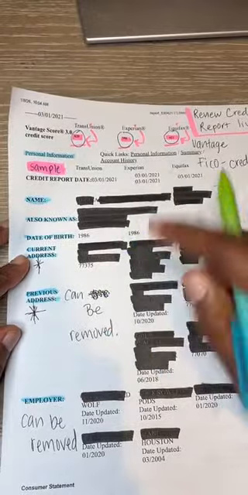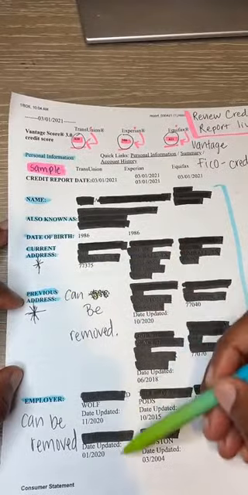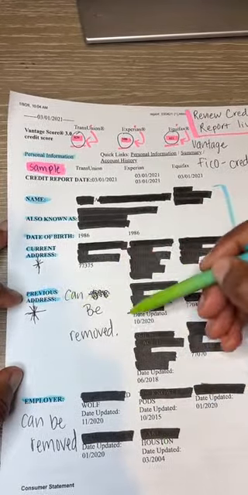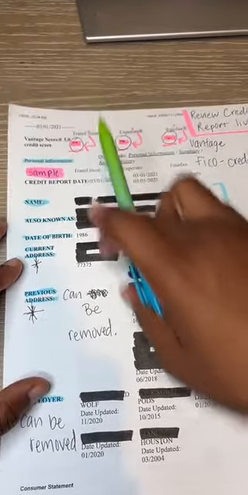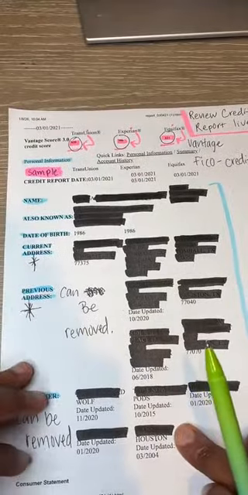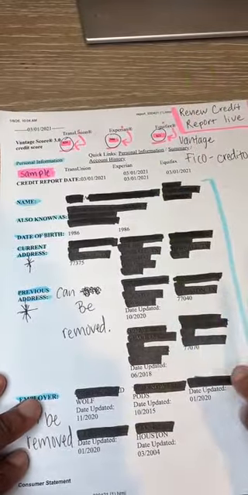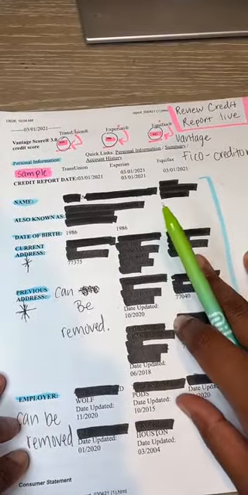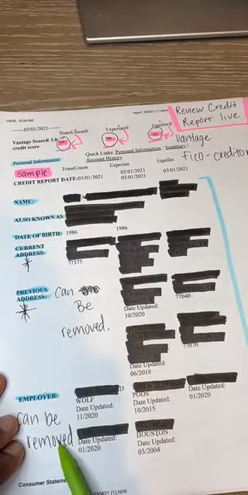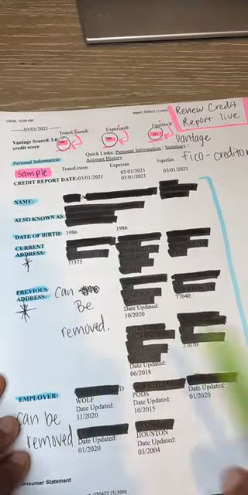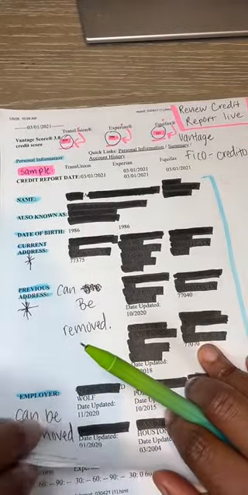Employers, there's no need for previous employers to be there. There's no need for previous addresses to be on your report. This is the personal information section of the report. This is what every creditor will see. They will see your history. So if you have previous addresses or previous employers on here, these items can be removed from your report. Let's go to the next section of the credit report.